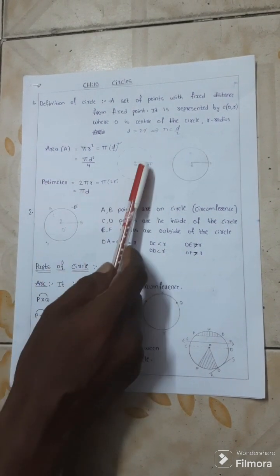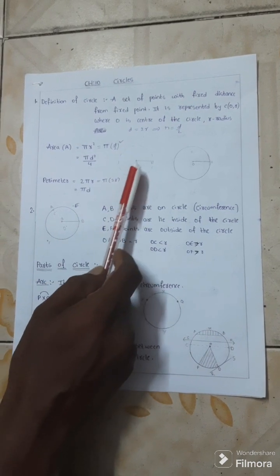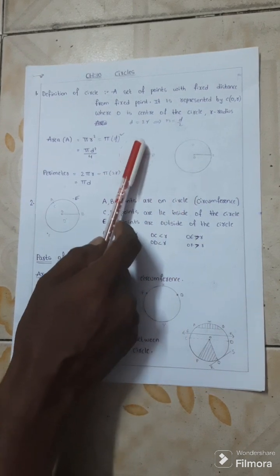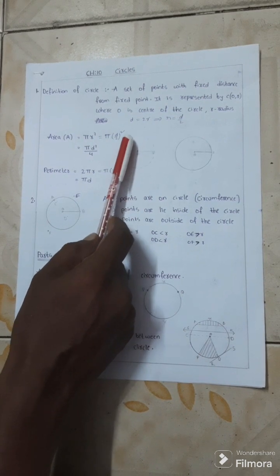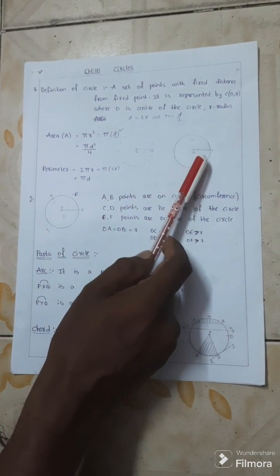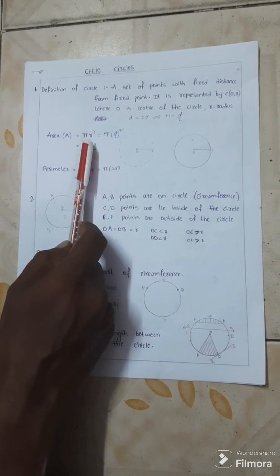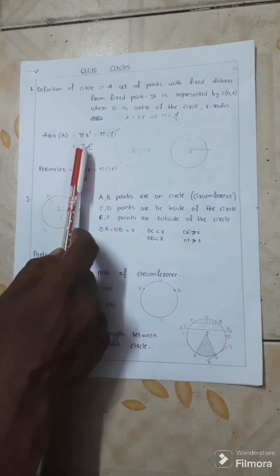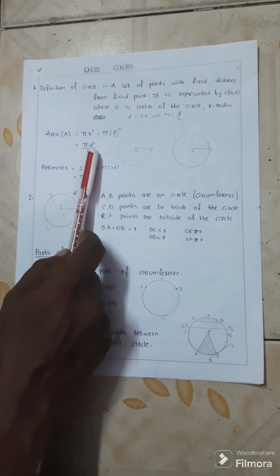Here we are going to discuss area. Area means the surrounding place including the inside part, drawn from a fixed point with the points forming a locus, which we will learn in the inter level. Here area is pi r square. If in place of r we substitute d by 2, then it is pi d square by 4, since 2 square is 4.